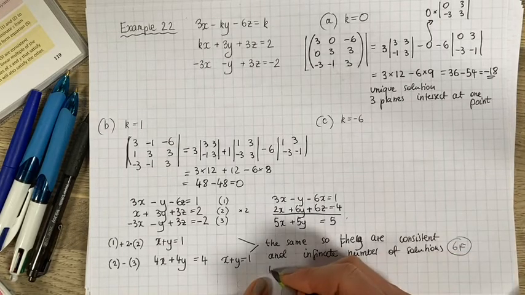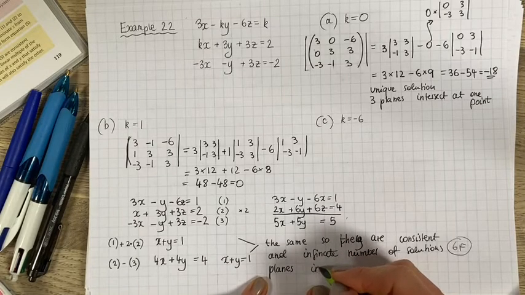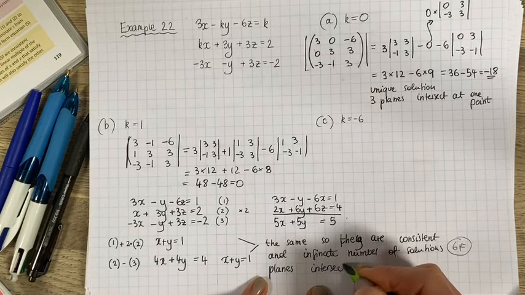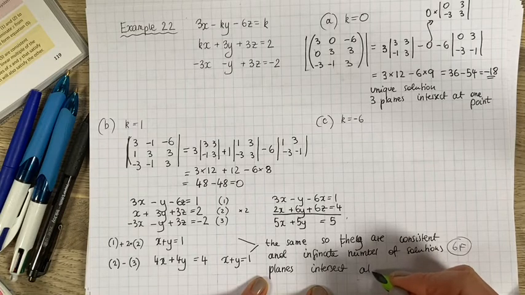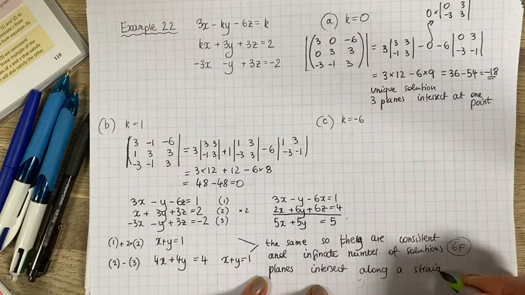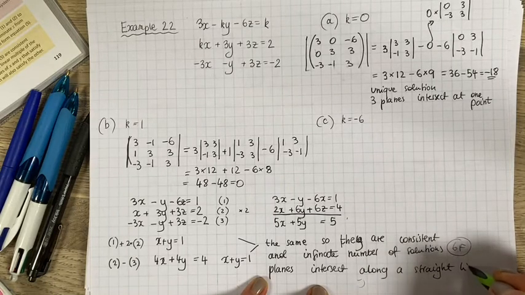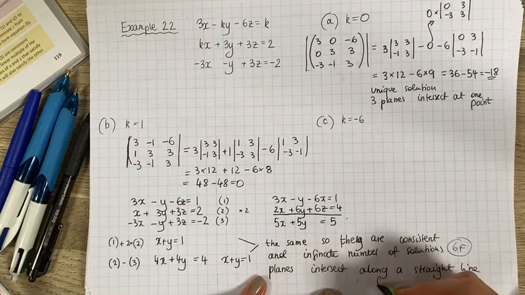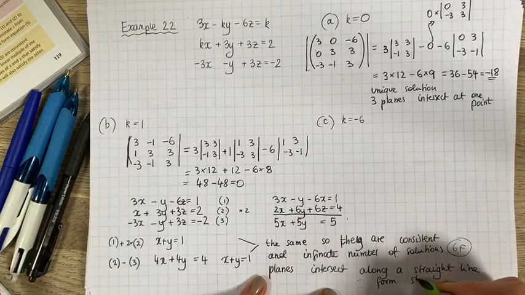The planes intersect at, or along, a straight line, and they form a sheath.